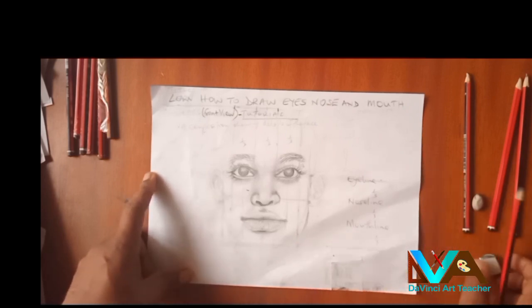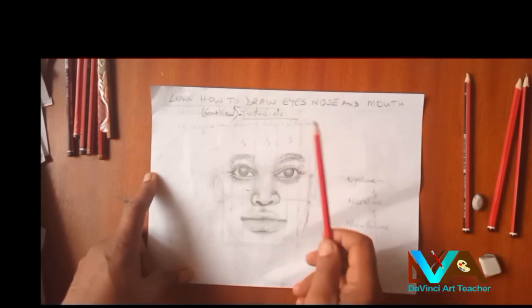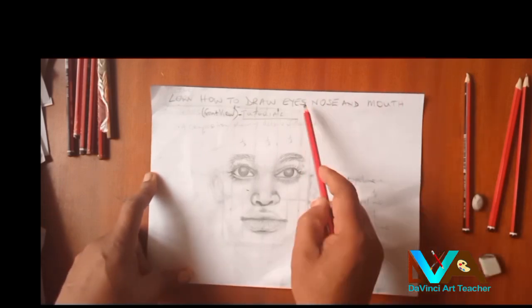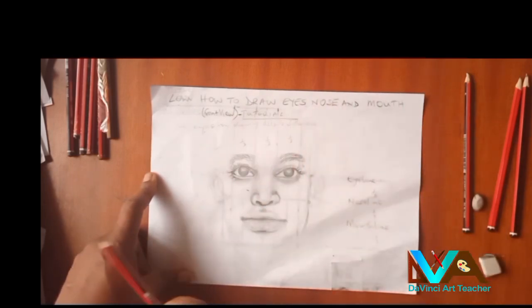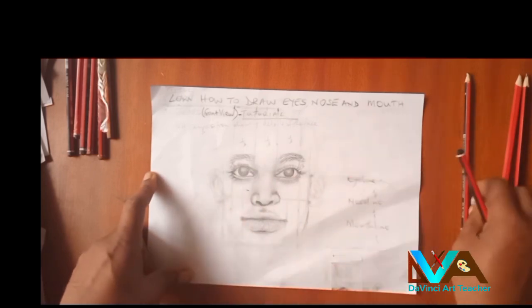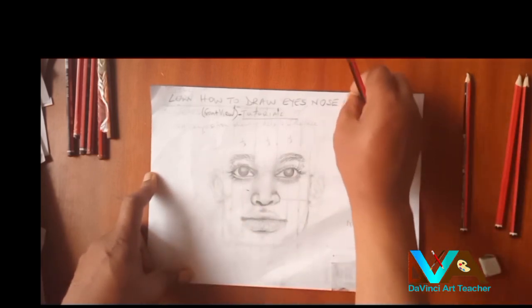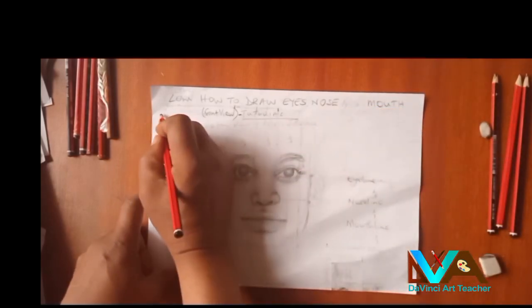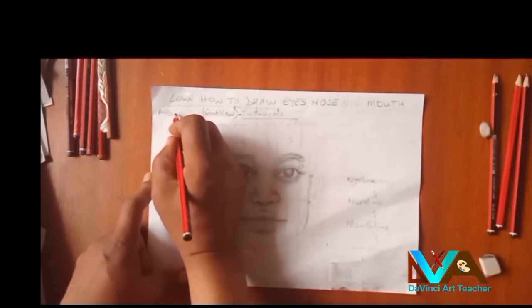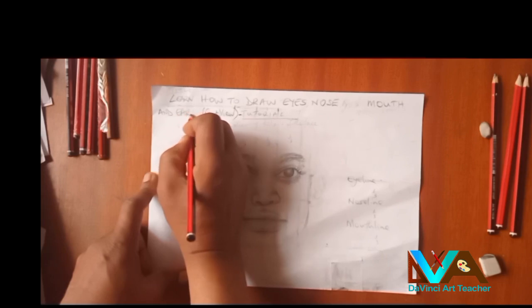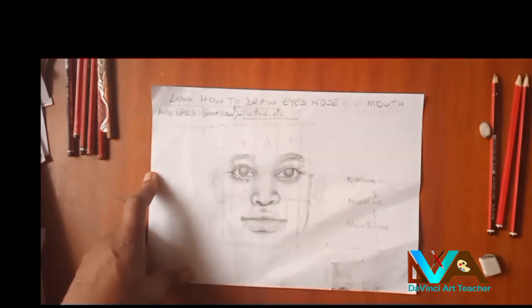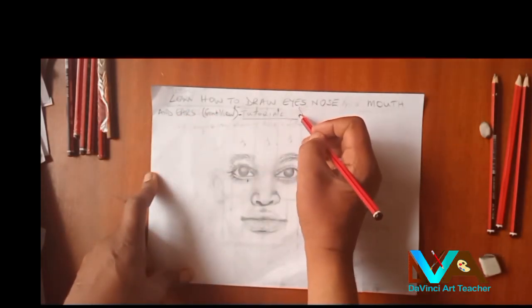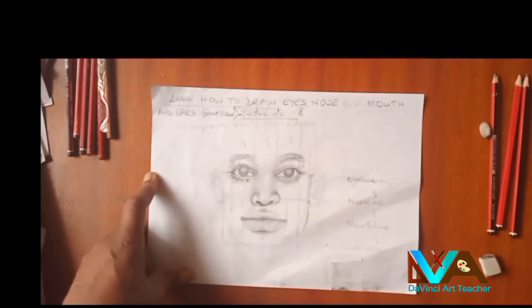And for today's lesson, we have drawn the eyes, the nose, the mouth. We want to learn today how to draw the ears from front view. And this will become our tutorial 8.